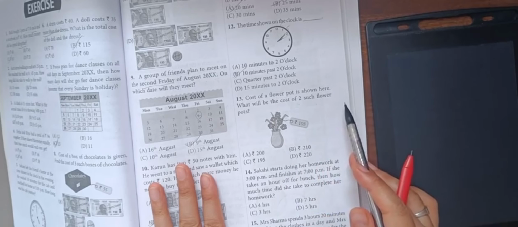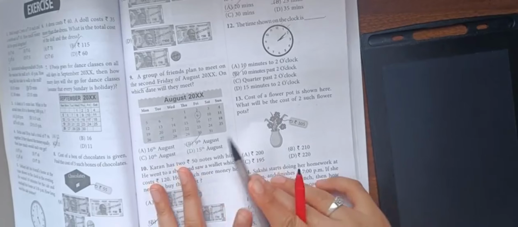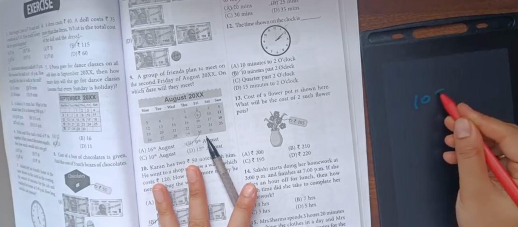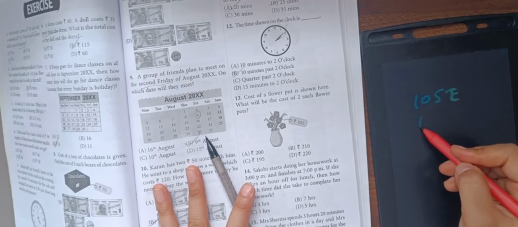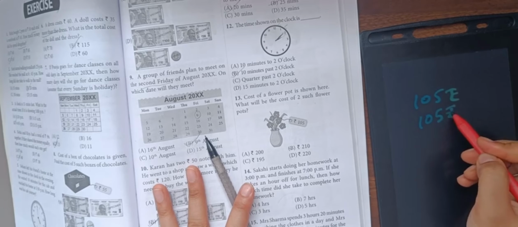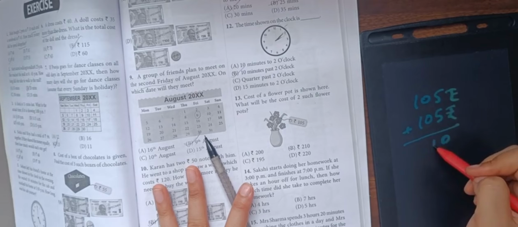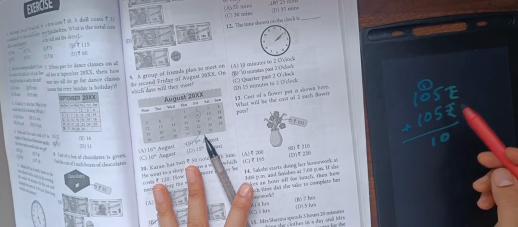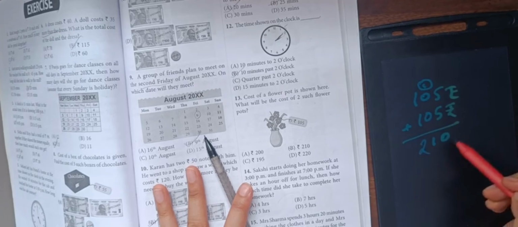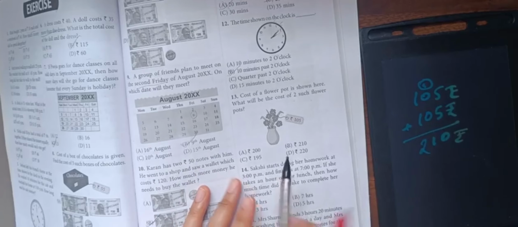Cost of a flower pot is shown here. What will be the cost of 2 such flower pots? So one flower pot is 105 rupees. So for 2, we need to add the same amount again. 5 plus 5 is 10. 1 carry. 1 plus 1 is 2. So 210 is the answer.